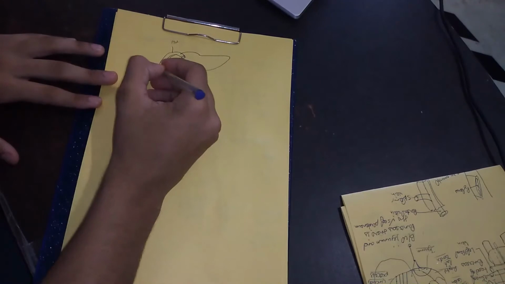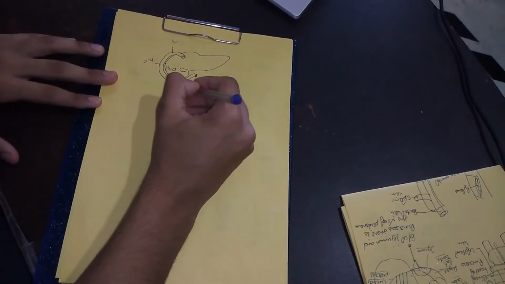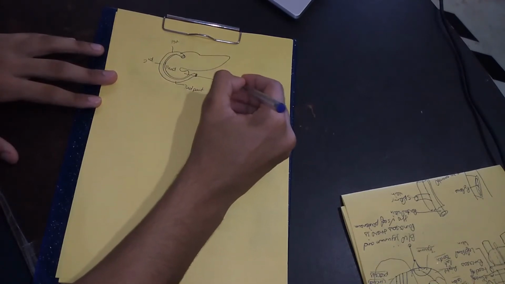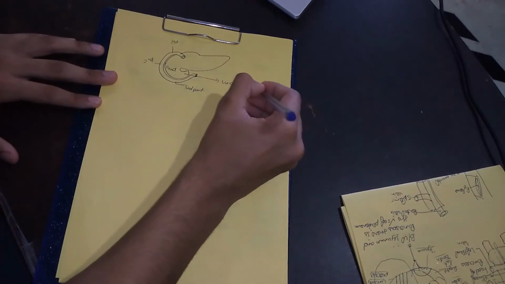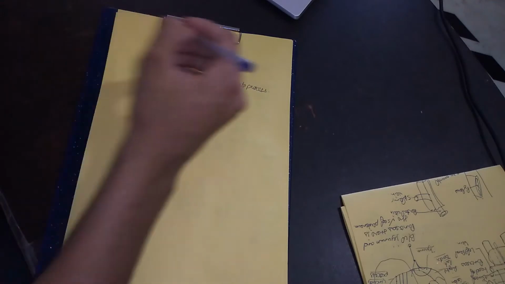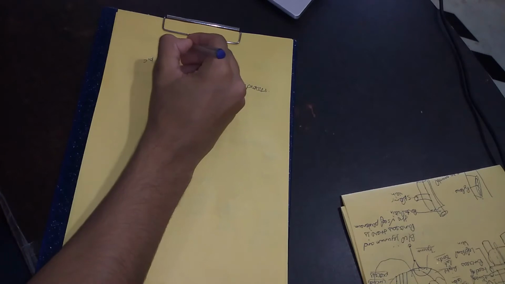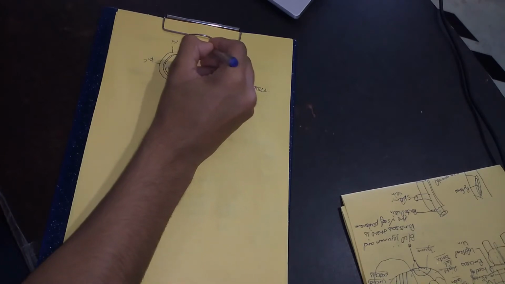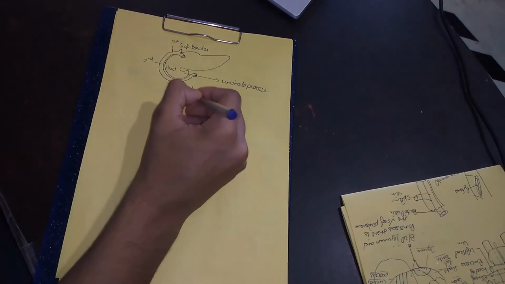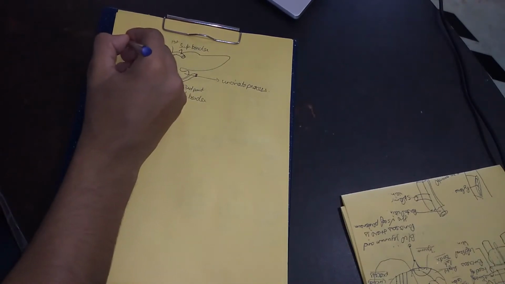This is the first part, second and third, and this is the uncinate process. As you can see, this is the superior border, this is the inferior border, and this is the right lateral border.